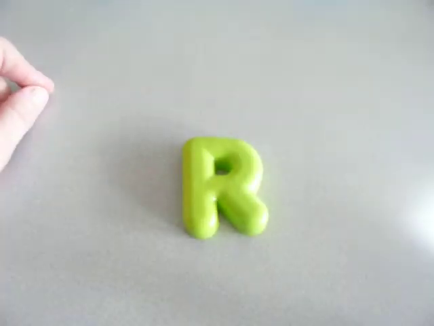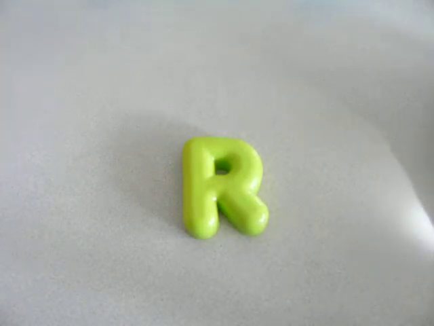Transformations. Transformations are how something moves. There's three different ways we talk about shapes moving. We're going to use the R to show the three different ways.